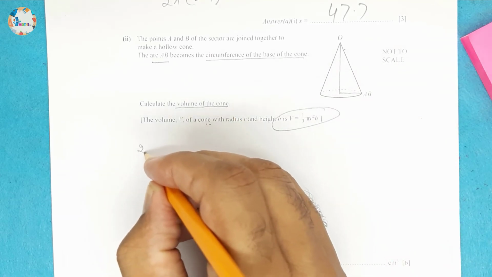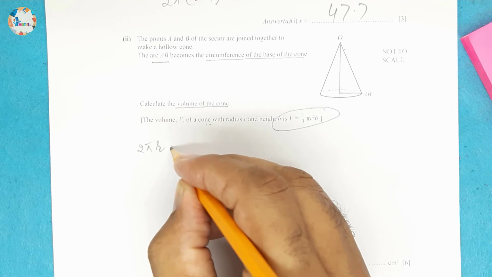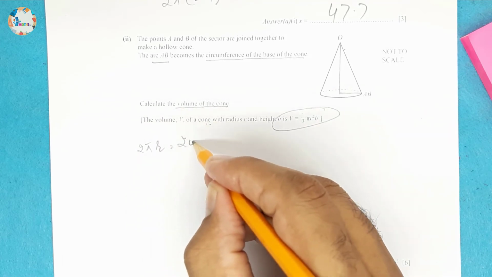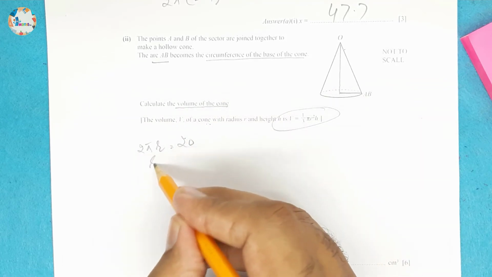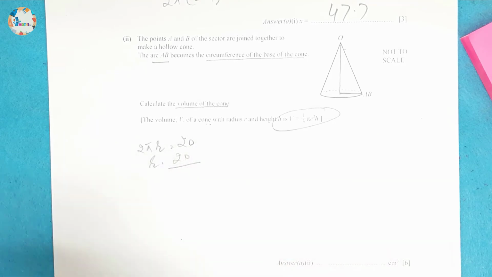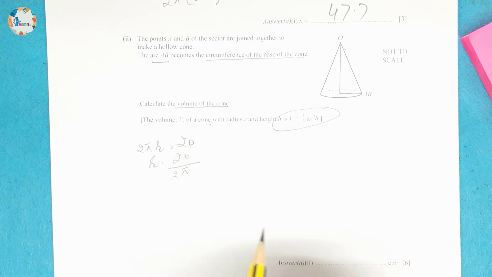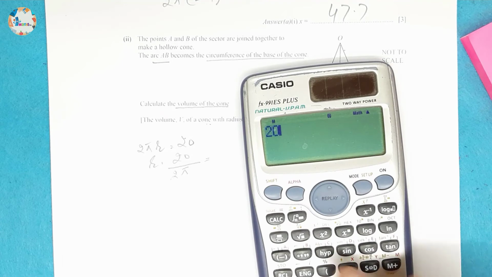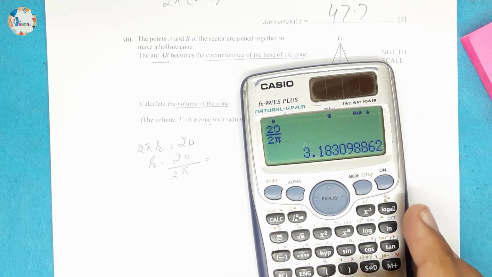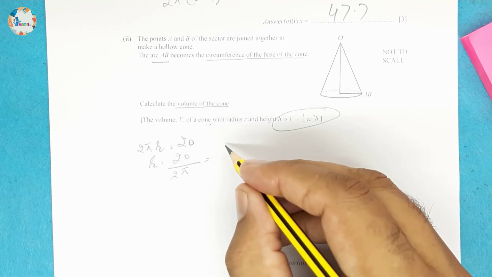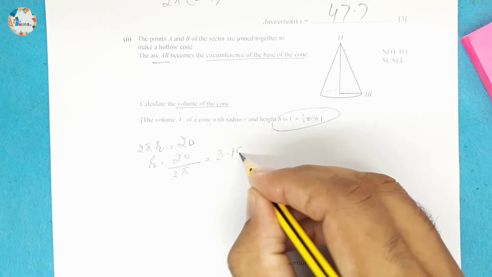So 2 pi r will be equal to 20 centimeters. So r will be equal to 20 over 2 pi, and we can calculate this value, 20 divided by 2 pi, which is equal to 3.183.